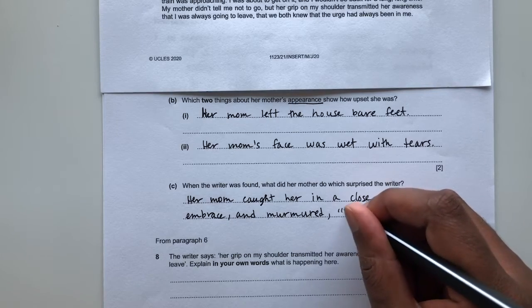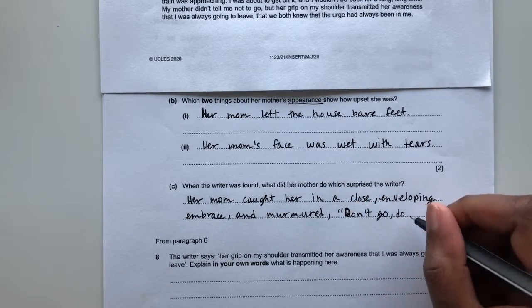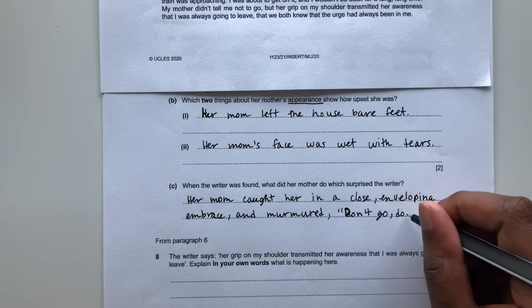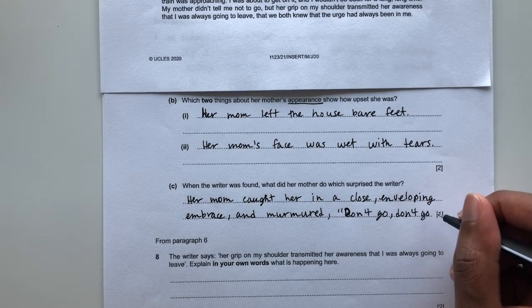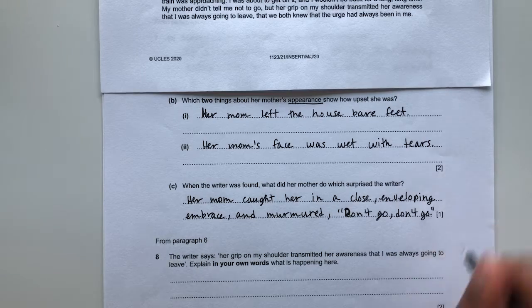It's a capital D, but who cares? "Don't go, don't go." Like this.